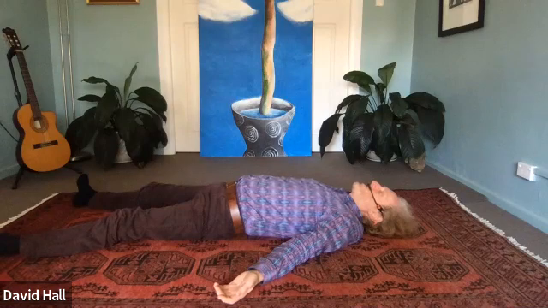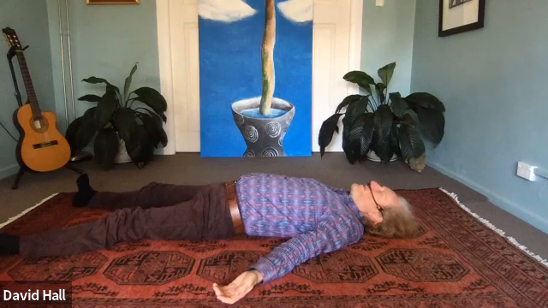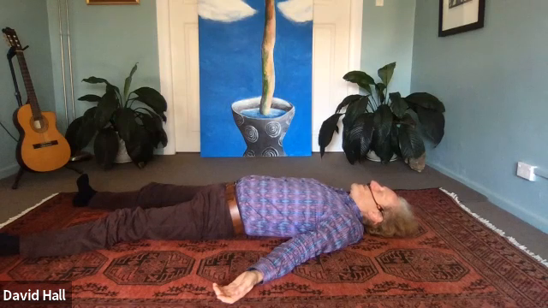And just as you think of the width of your tail, think of the width of your tongue. Lovely, leave that.